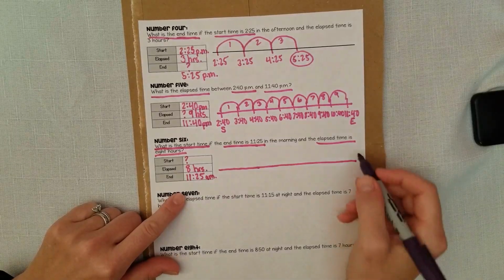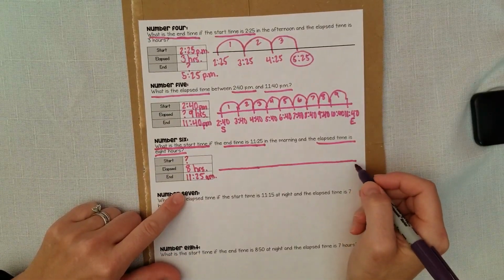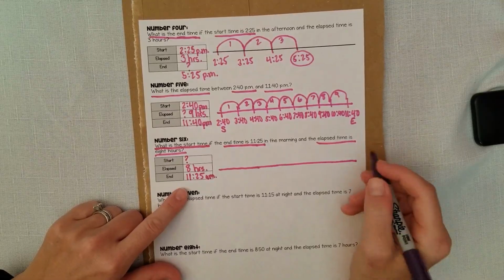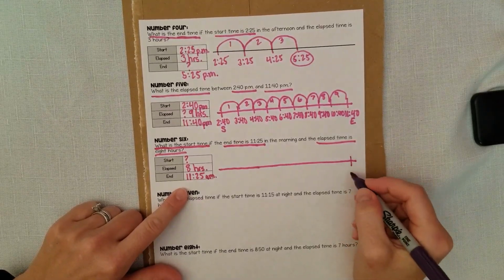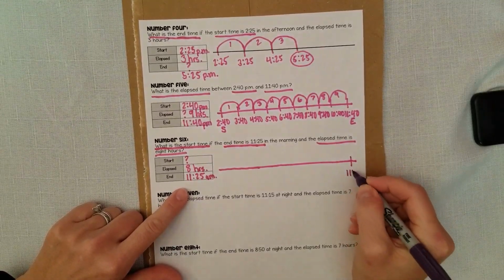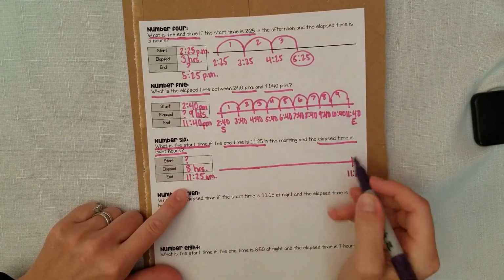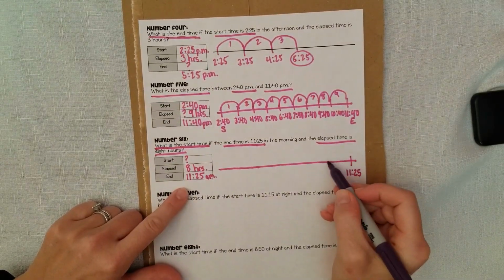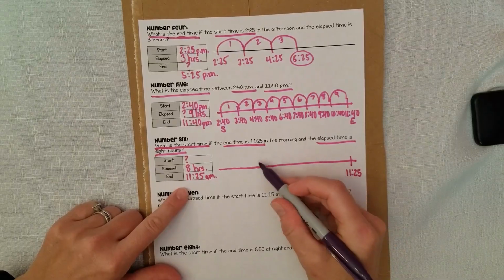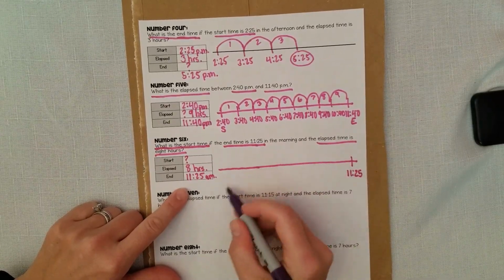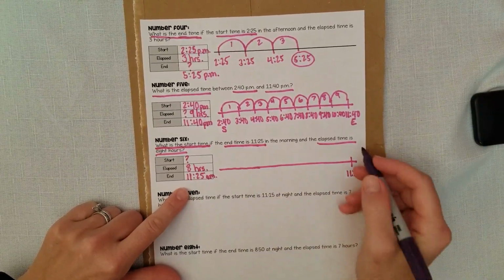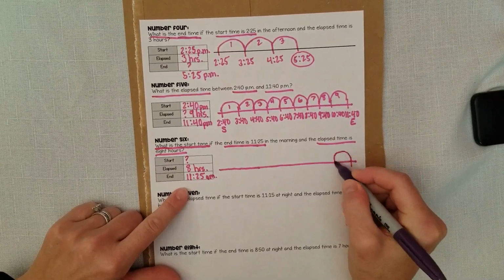Did you tell me that we need to start at the end because we're given the end time? If you did, you were correct. So I'm going to put in 11:25. And I need to make 8 jumps backwards down the number line to see what my start time is going to be down here. So let's start making some jumps.